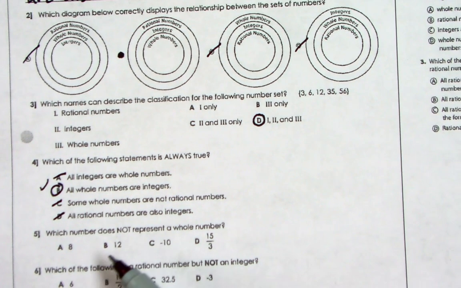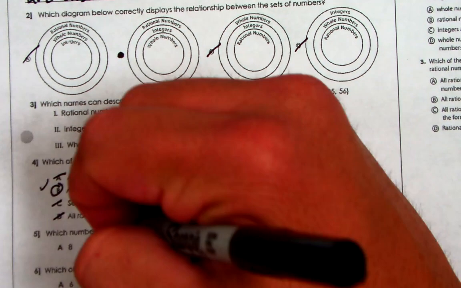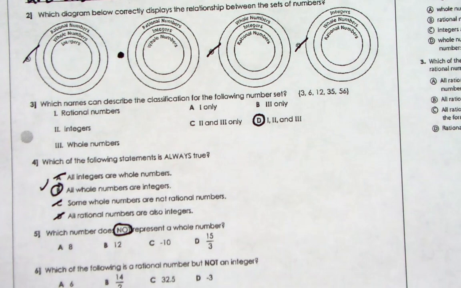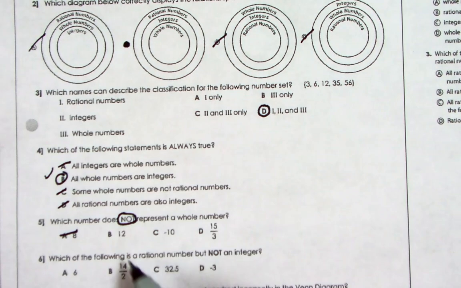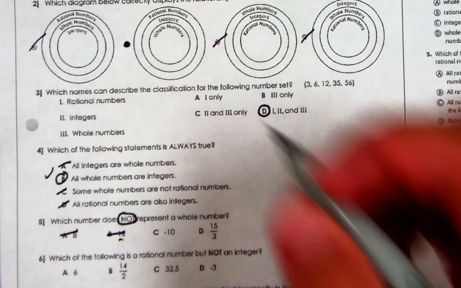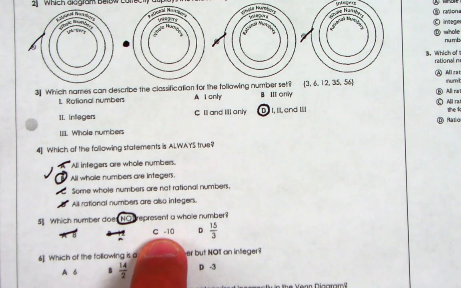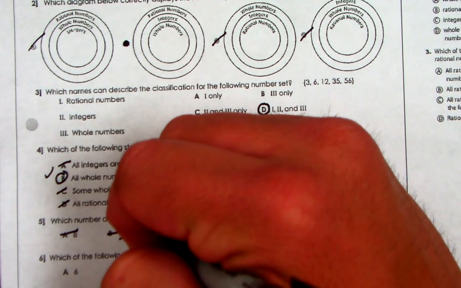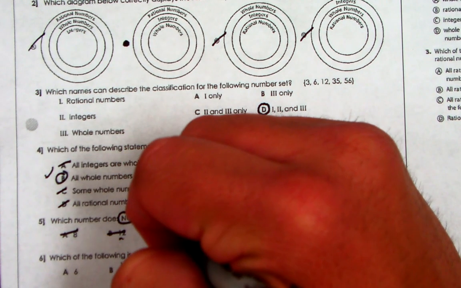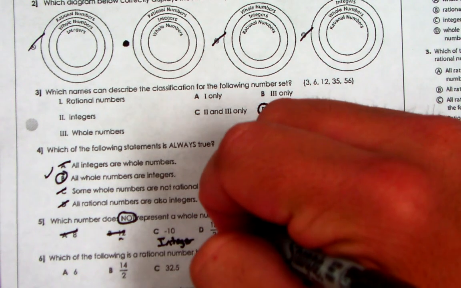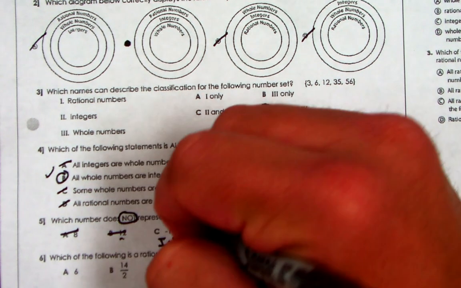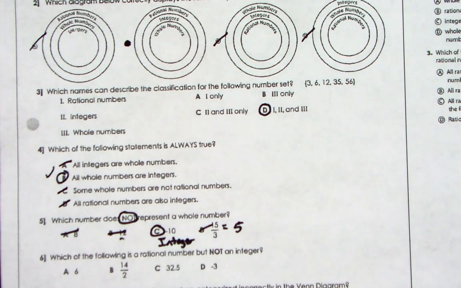Number 5, which number does not represent a whole number? Well, 8's a whole number. 12's a whole number. A negative whole number is known as an integer. 15 divided by 3 gives you 5, which is a whole number. So the answer would be C.